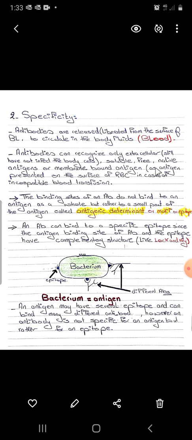Or the antigen presented on the surface of red blood cells, because we know that there are A antigen or B antigen or both A and B antigens found on the surface of the RBC, in case of incompatible blood transfusion.